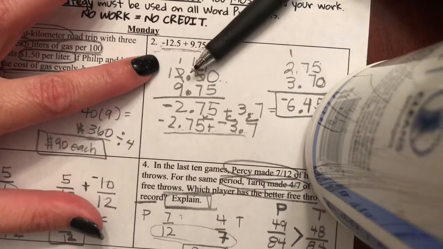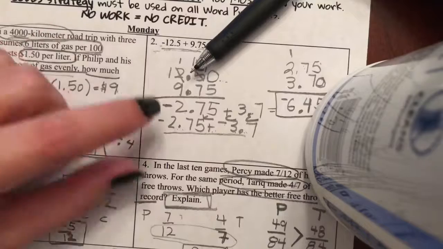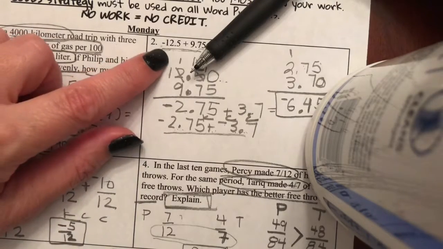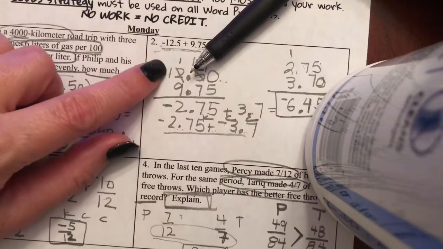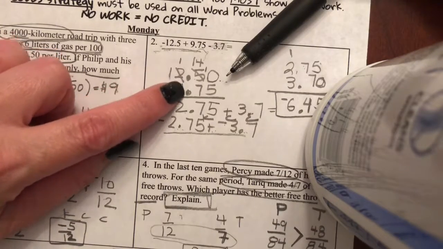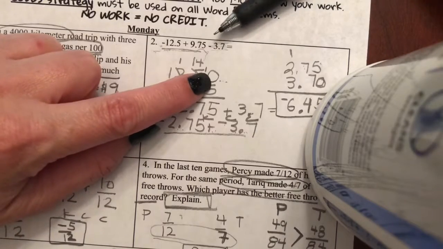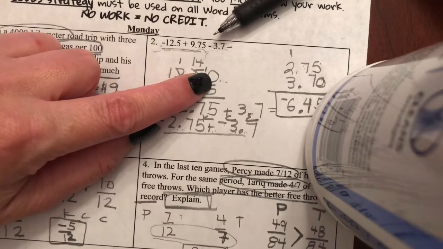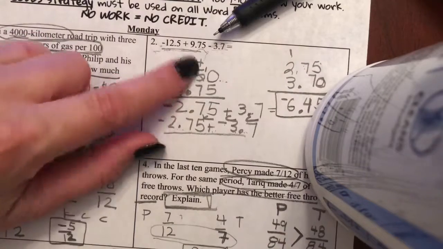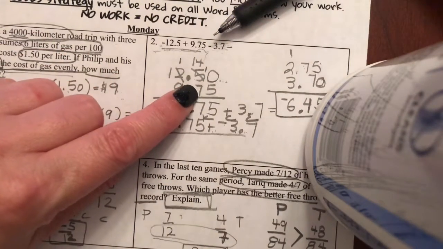When I look at these first 2, I know that they're different signs. If they're different signs, I subtract, and I take the sign of the larger absolute value. So I went ahead and set up the 12.5 and the 9.75, making sure that I'm lining up the 2 decimals and that I add in the 0 here so that it makes my problem easy to solve. You can add as many zeros to the right of a decimal as you want.